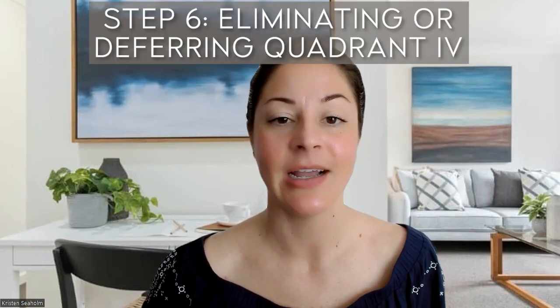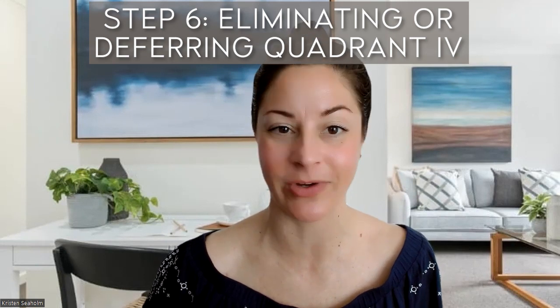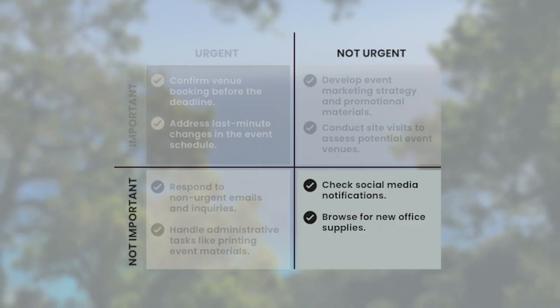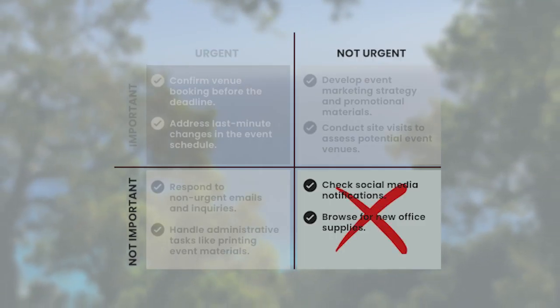Step 6, eliminating or deferring Quadrant 4. Quadrant 4 is where you find your time wasters. Be ruthless here in eliminating or deferring these tasks. This is all about working smarter, not harder.